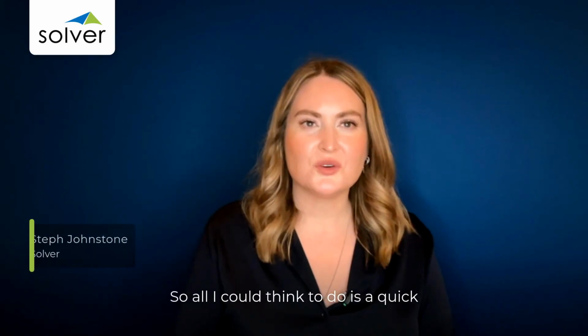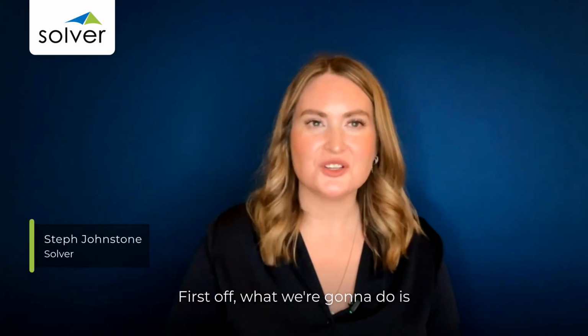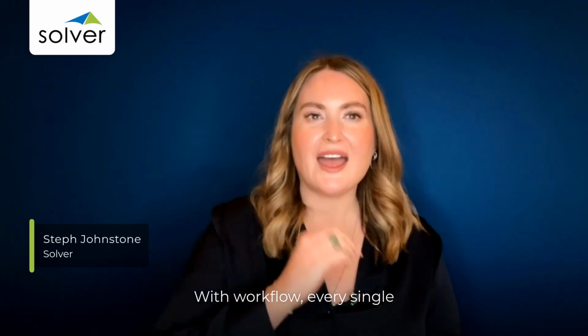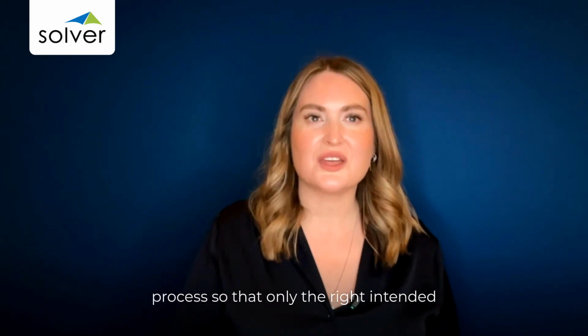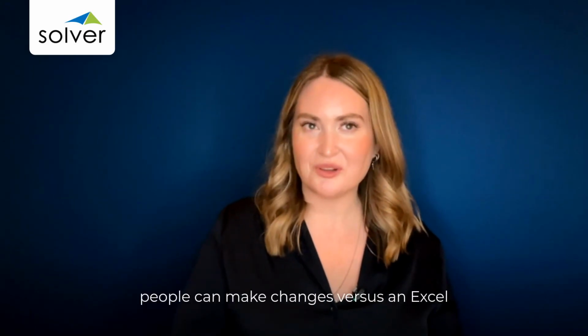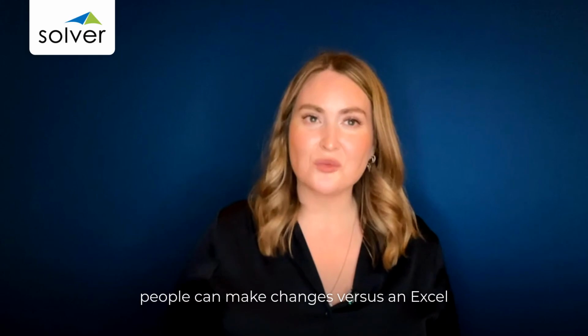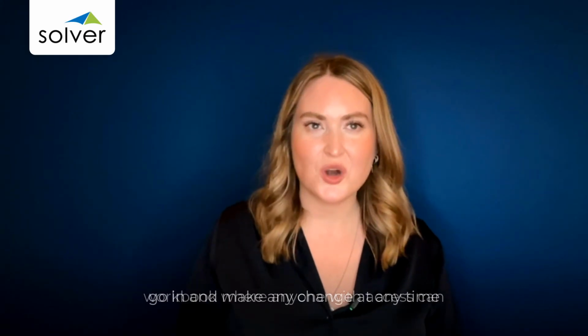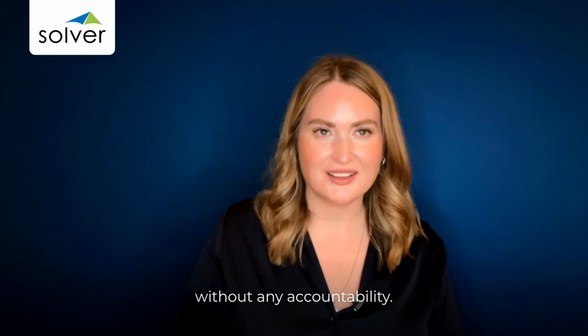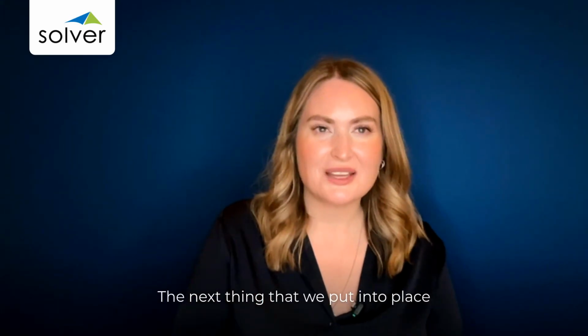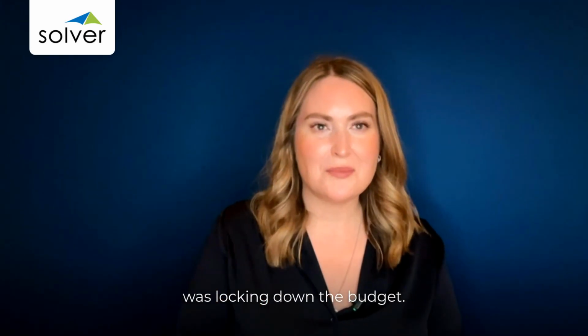So all I could think to do is a quick three-pronged attack. First off, we're going to implement Solver's workflow. With workflow, every single budget change goes through an approval process so that only the right intended people can make changes, versus an Excel workbook where anyone with access can go in and make any change at any time without any accountability. The next thing that we put into place was locking down the budget.